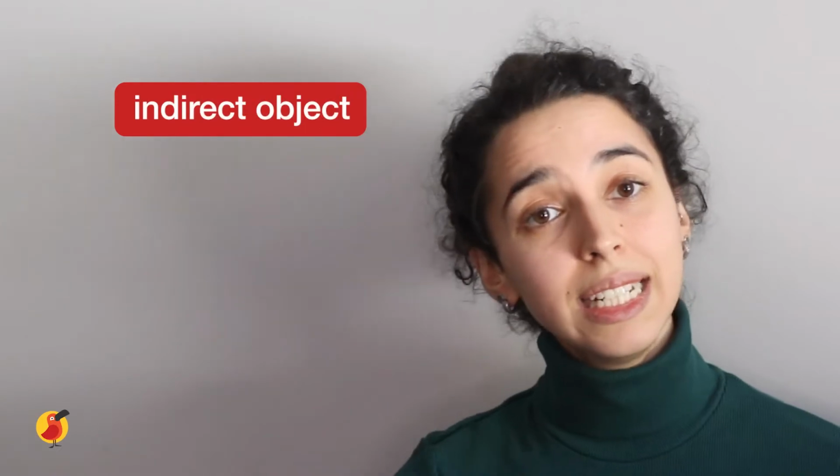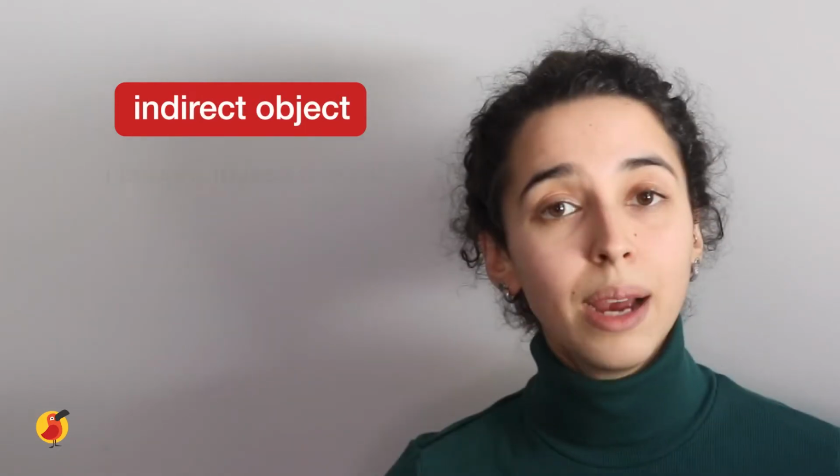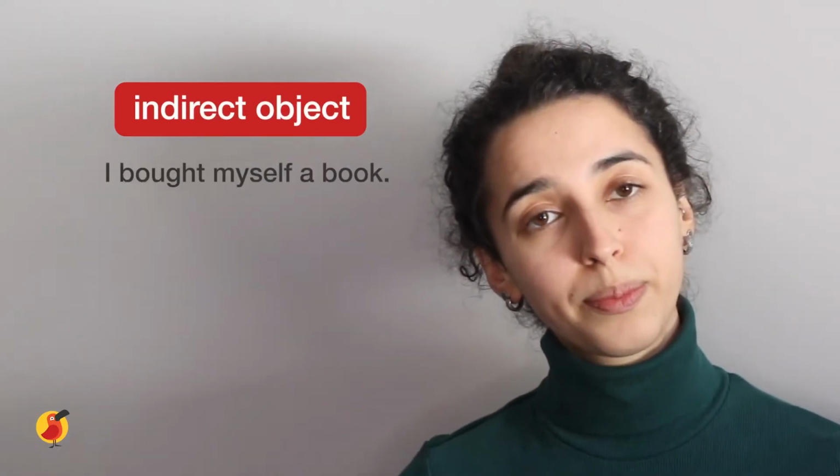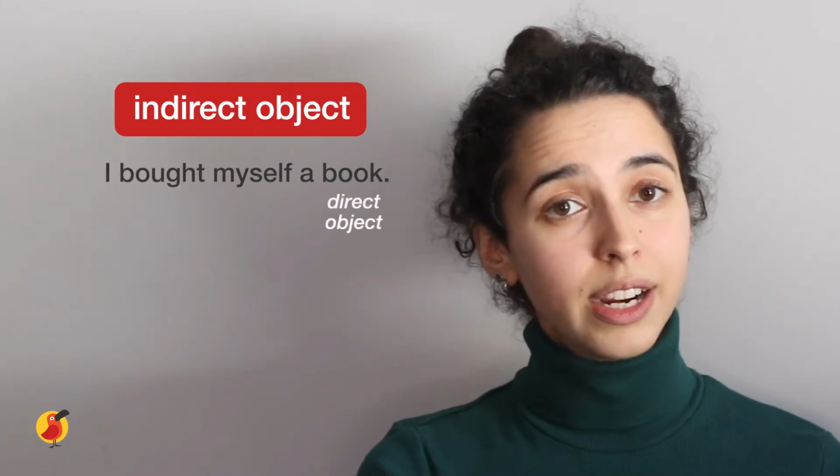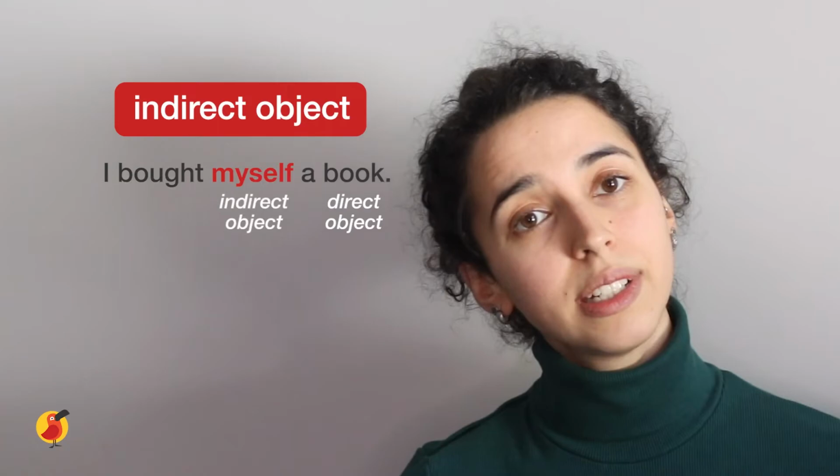Reflexive pronouns can also be used as an indirect object. I bought myself a book. Here, a book is our direct object and myself is the indirect object.